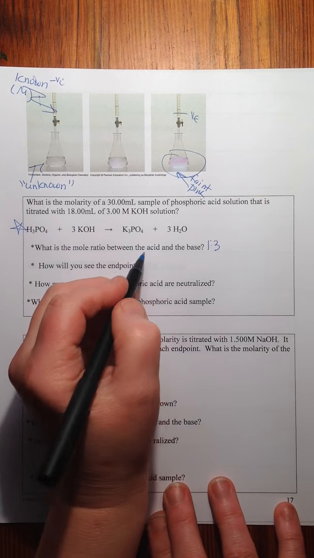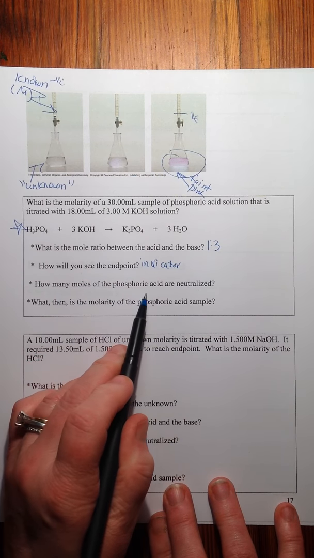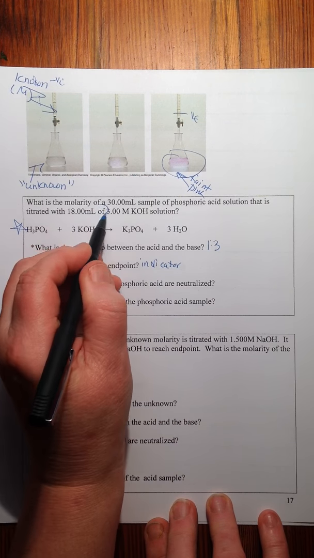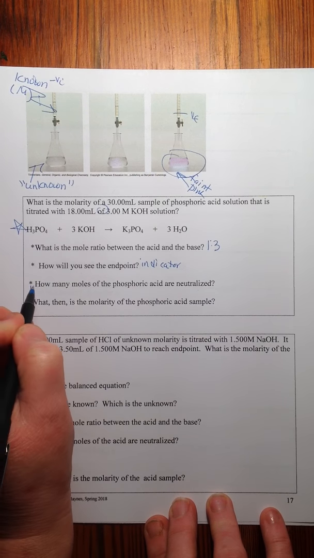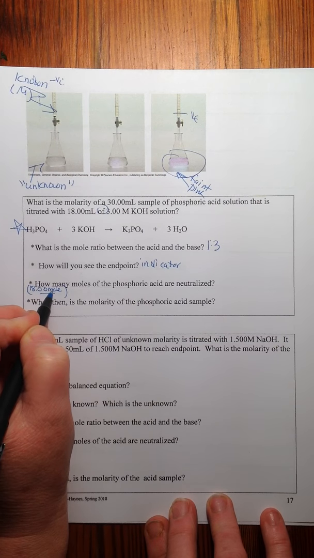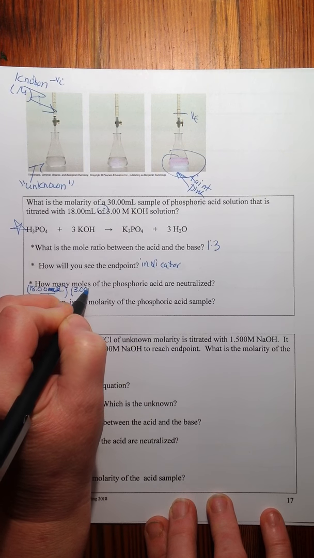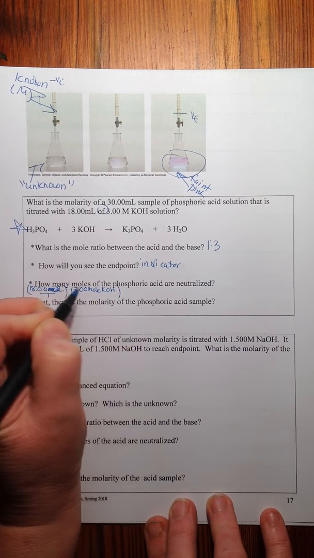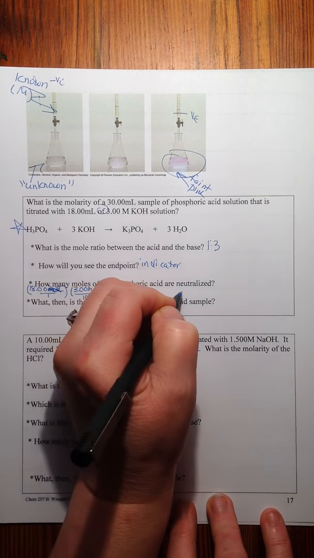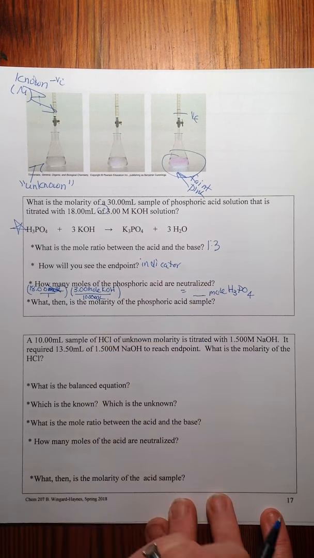How will you see the endpoint? With an indicator. How many moles of phosphoric acid are neutralized? Well, the first thing you need to remember is our magic word of. So 18.00 milliliters times 3.00 moles of KOH per liter. So I'm just going to write 1,000 milliliters. And what we're looking for is moles of H3PO4.